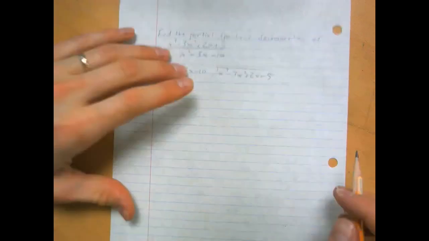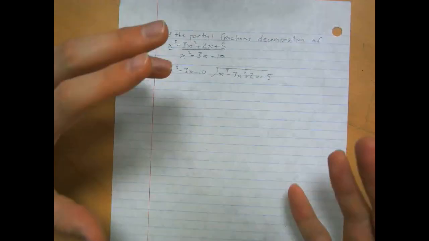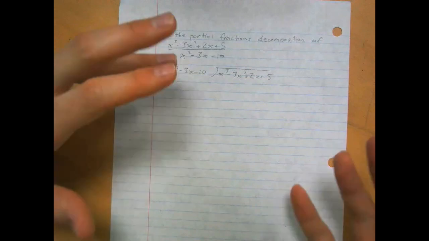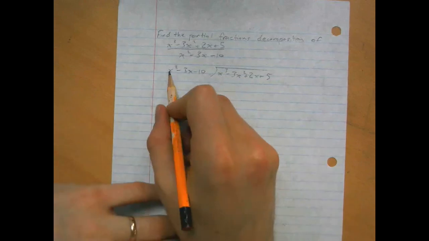Actually, let me stop and say for a second. I recommend that when we go through an example, you can pause, try to do it yourself, and then watch the solution to double check. So you go through the division.